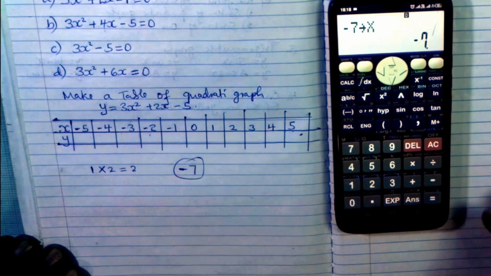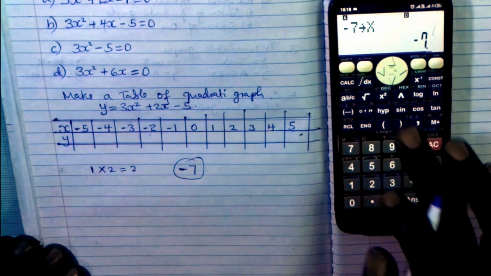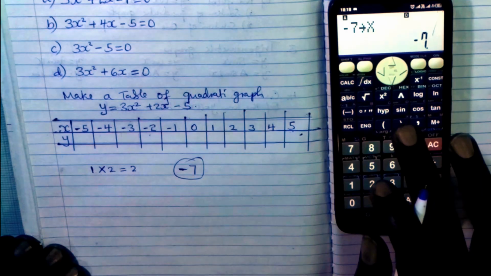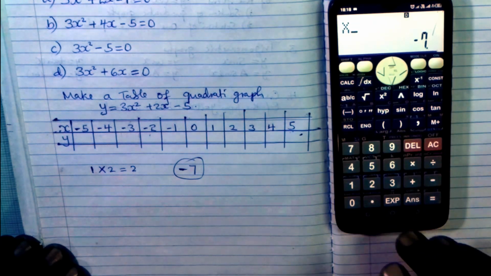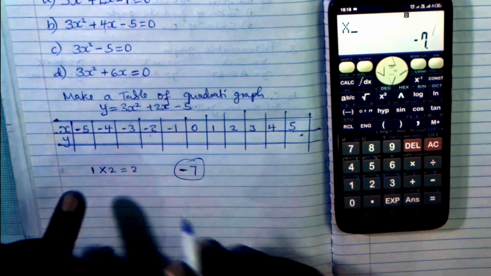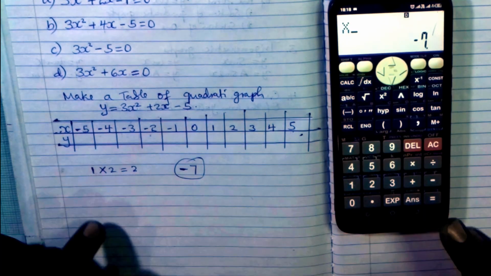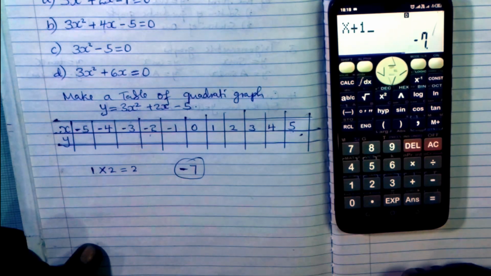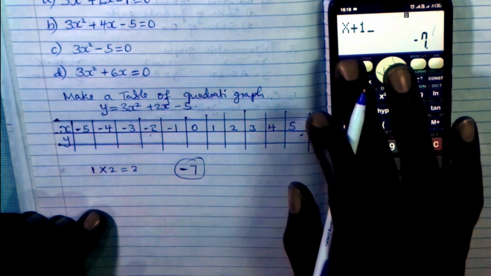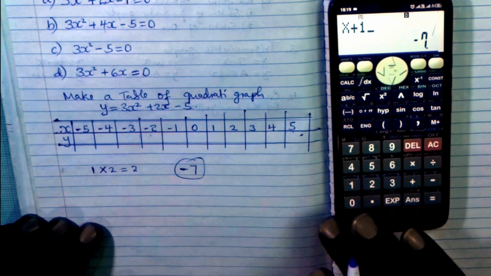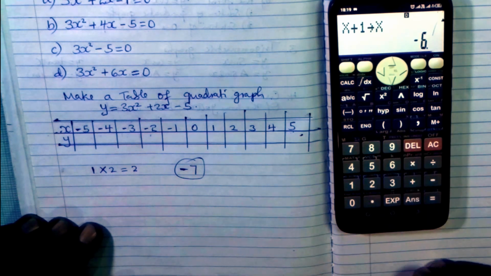Then press alpha, then bracket closure, it writes x, then there is a difference of 1, so in this case plus 1, then shift RCL, then closure bracket.